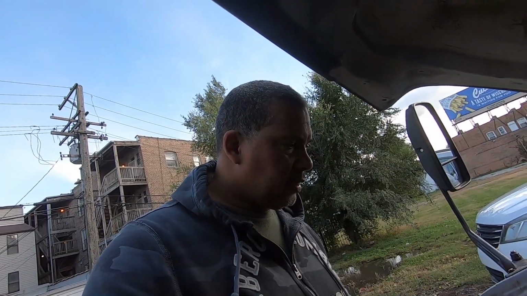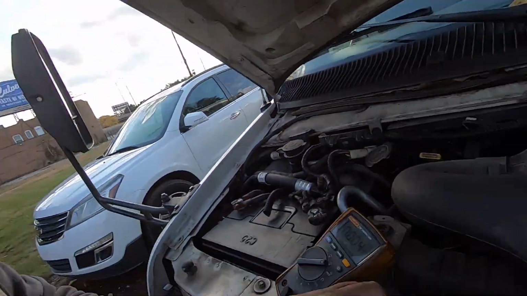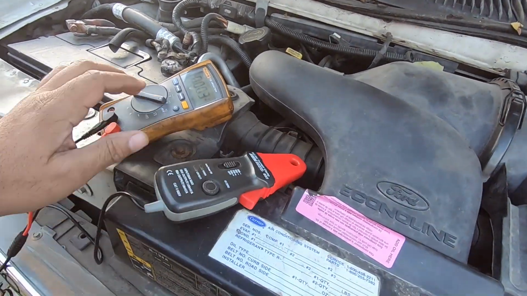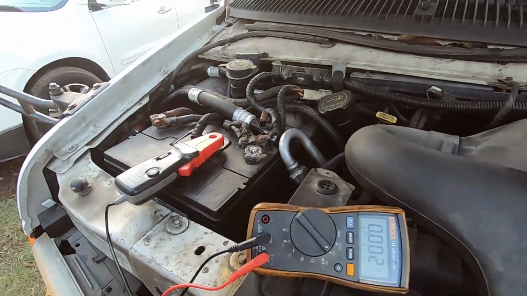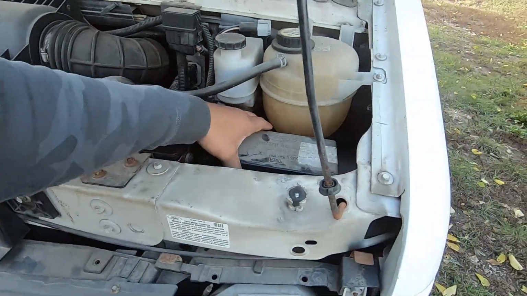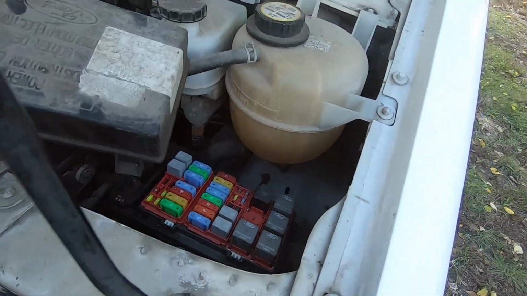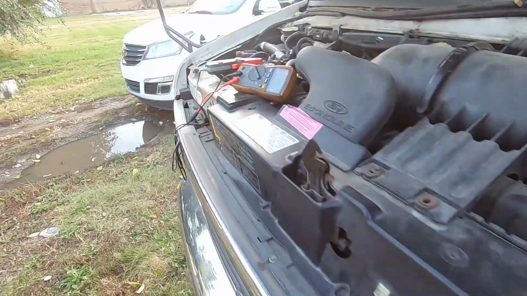Alright, so now I got the new battery in. I'm about to check to see if there's a draw or anything. So I got my amp clamp, multimeter. I got a lot of fuses to check just in case. Over here I got all them fuses. Oh wait, that ain't all.